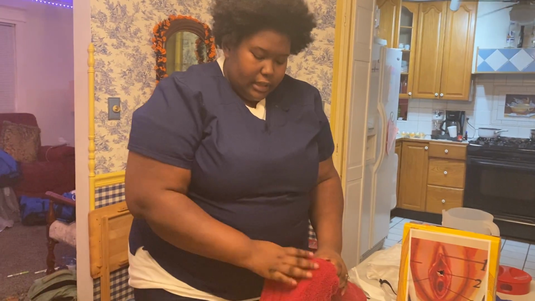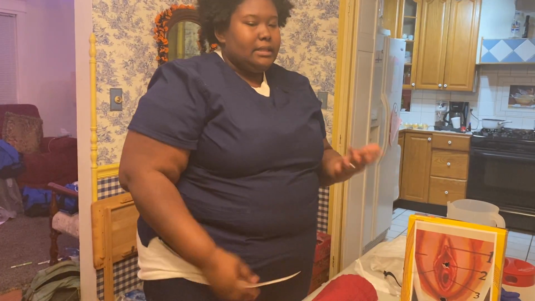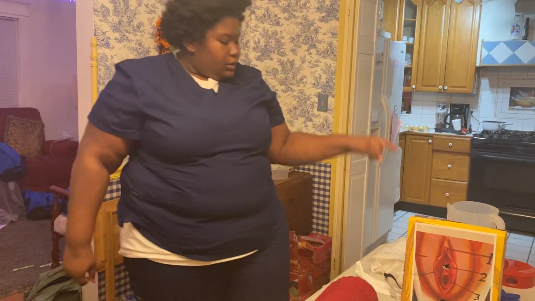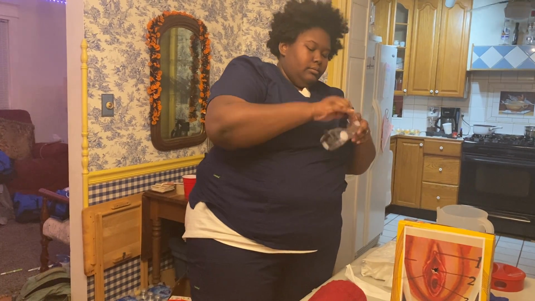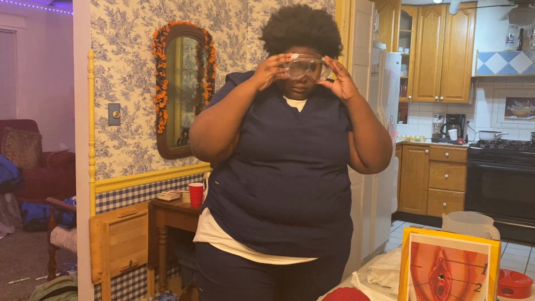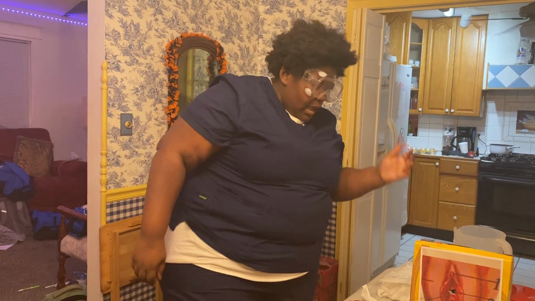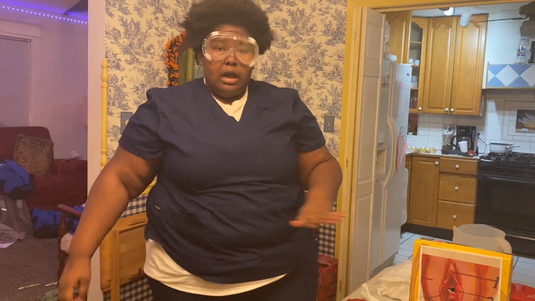lower the side rails, raise the bed, and place my patient in dorsal recumbent position. His legs need to be slightly bent, but today, since I have towels, I can't do that. Then I will also don goggles. And then I also provide privacy and a trash can. Then I'll wash my hands again, and then I will do the dorsal recumbent position.